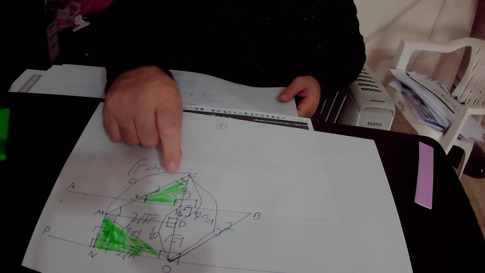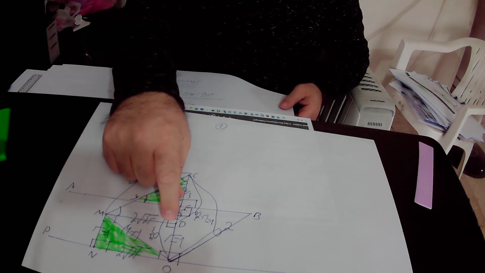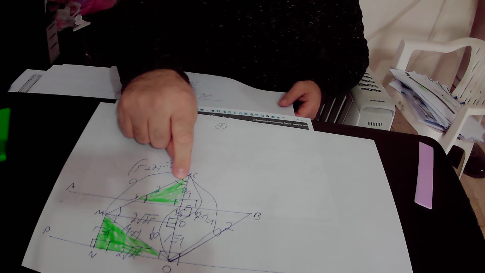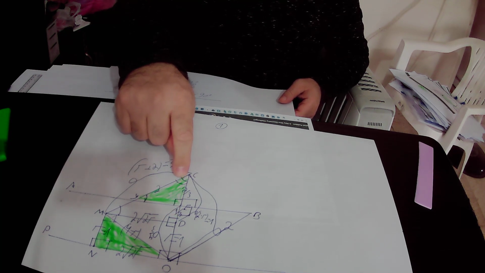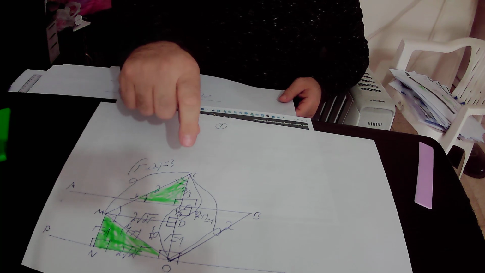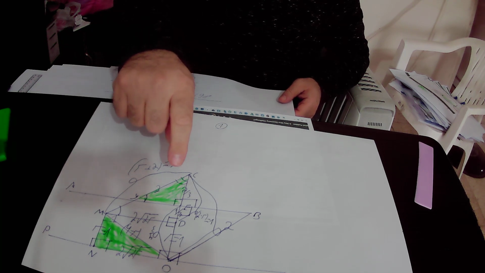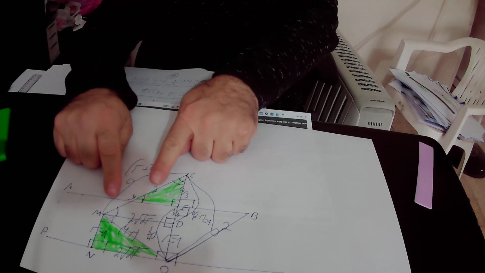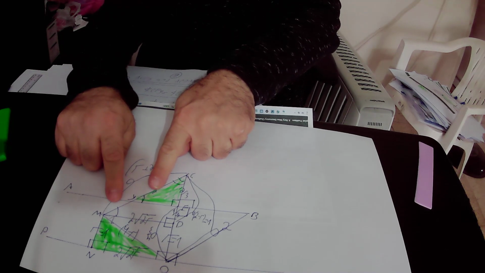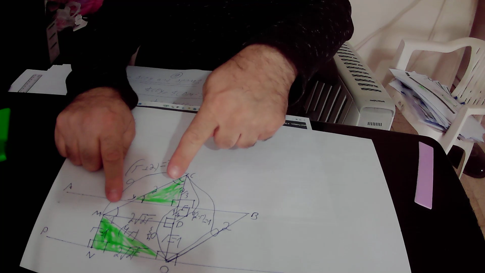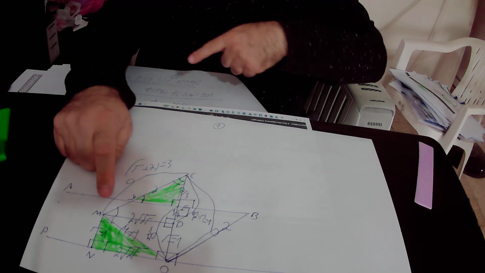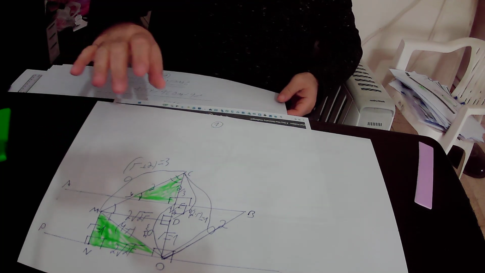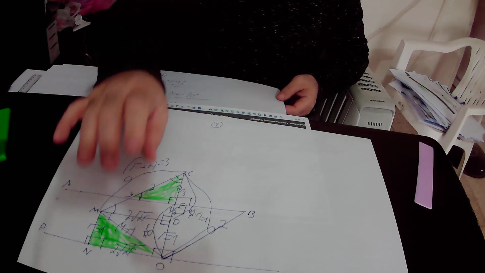And here we have the first pair of angles that are congruent and the second pair of angles that are congruent. So we have two pairs of angles that are congruent in those two triangles. Therefore, this third pair of angles must also be congruent, that is to say angle CYE equals angle CMD.